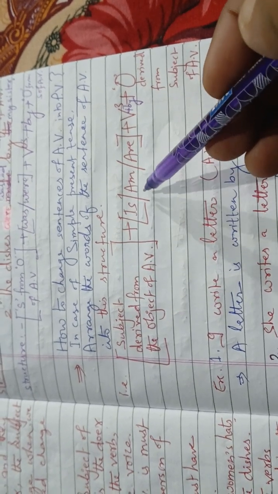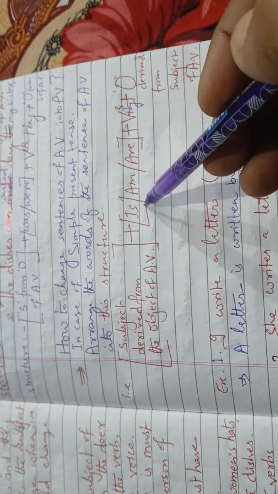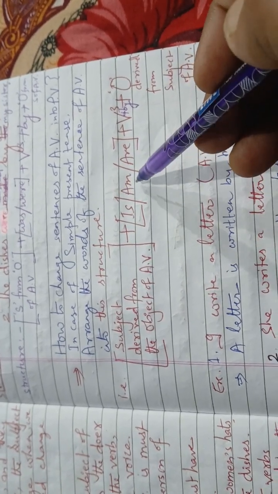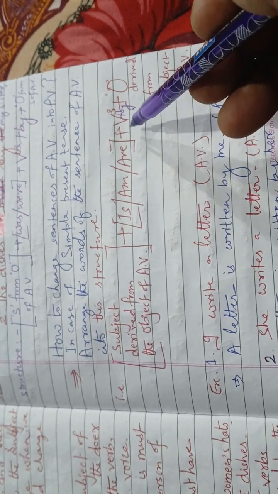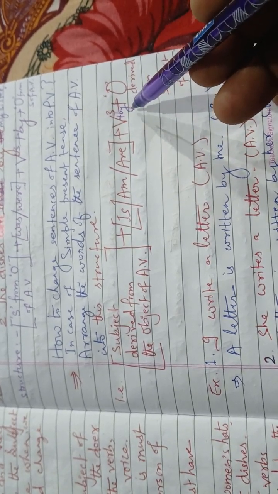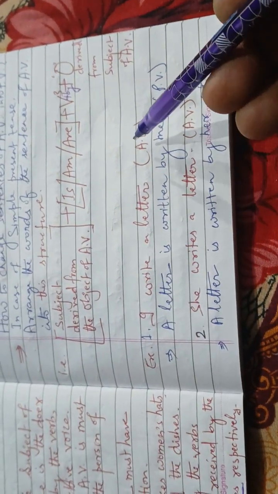Then you need to add or use any of these helping verbs, is, am or are, as per requirement. Then you need to add third form of verb, then by, and finally object derived from subject of active voice. As for example, I write a letter.